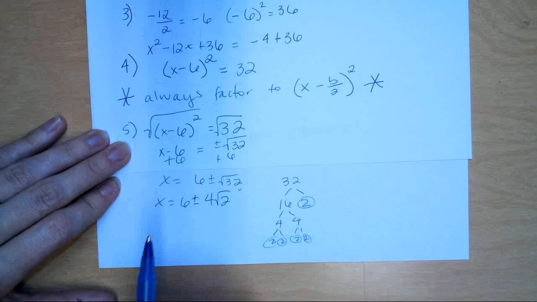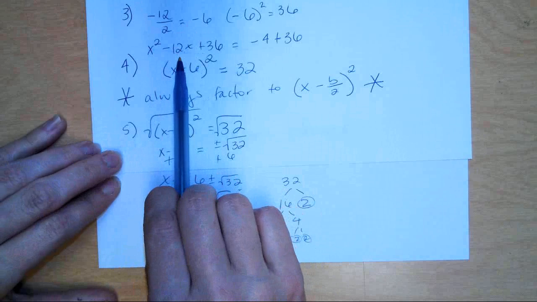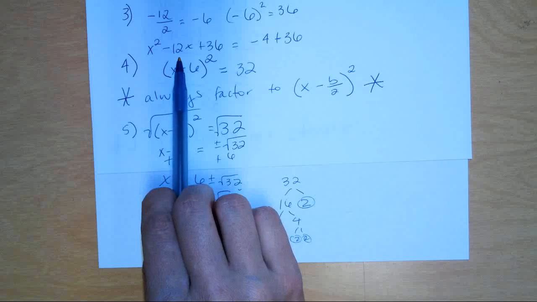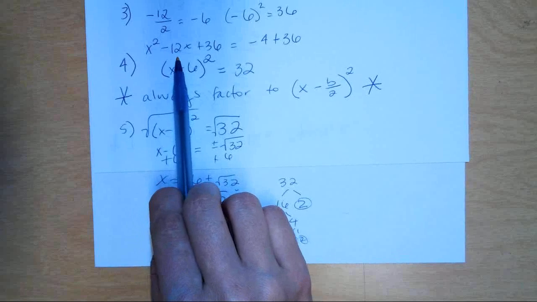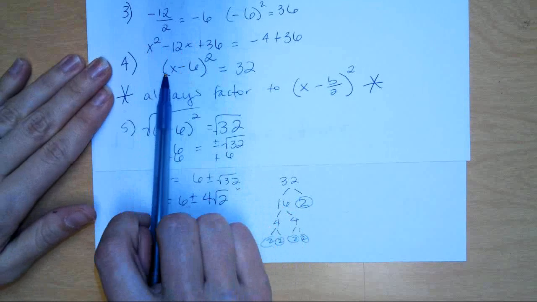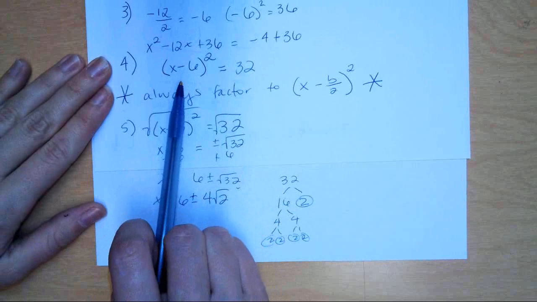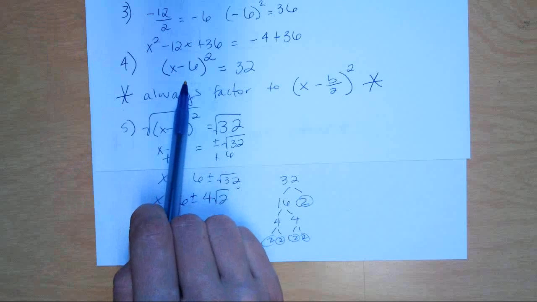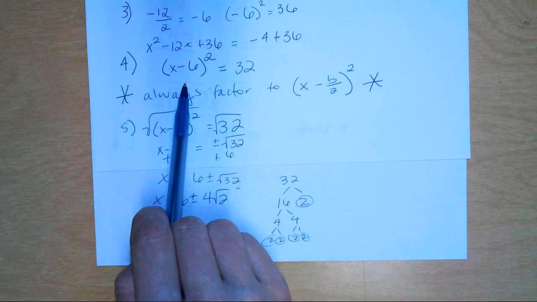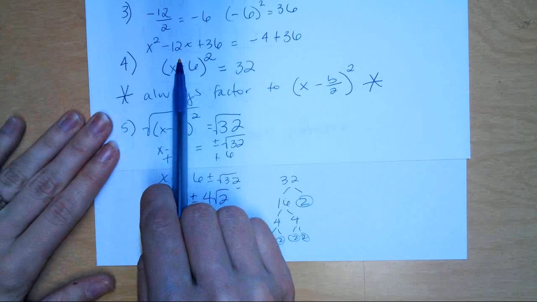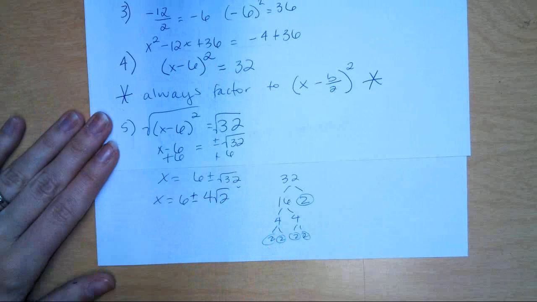Because the point of adding that b over 2 squared to both sides is you're actually making this side a perfect square. You're causing this to become just one thing squared. So in order to do that, you have to take b over 2 and square it in order to complete the square. So you'll get a perfect square, a perfect square trinomial.